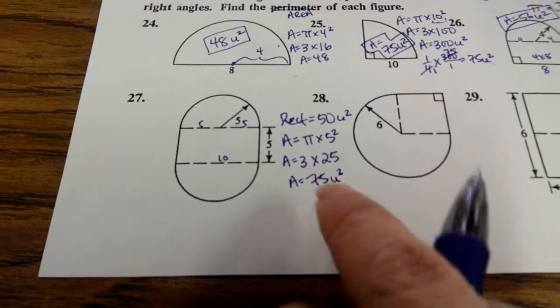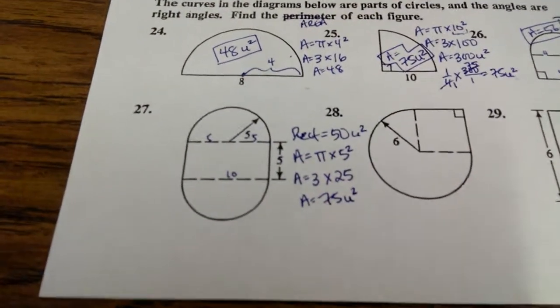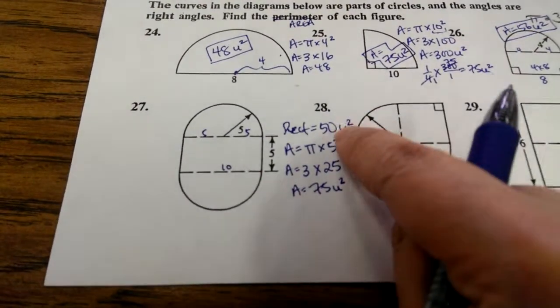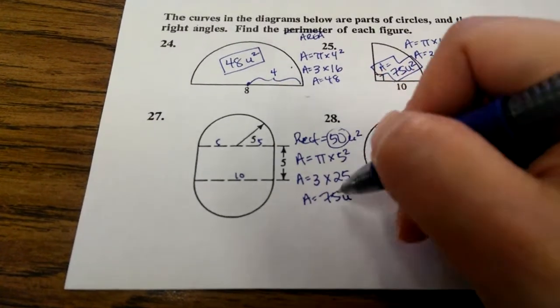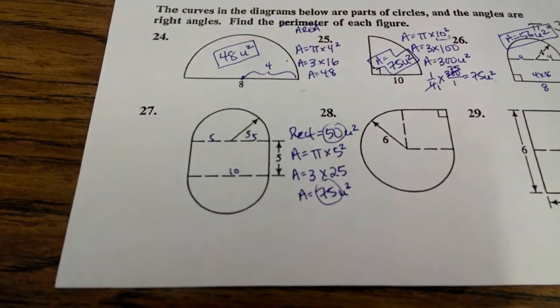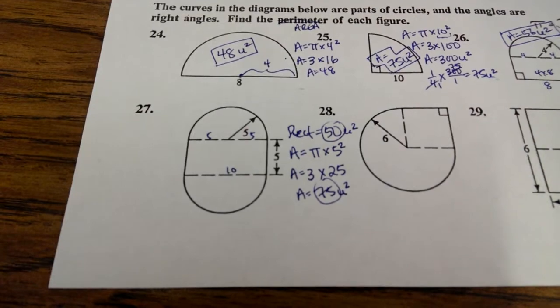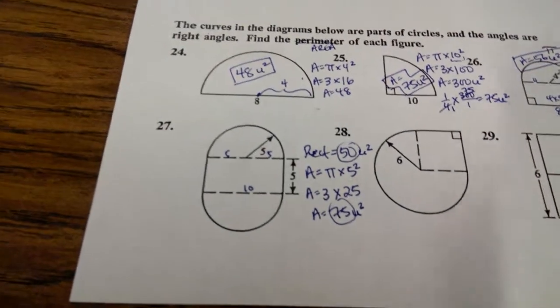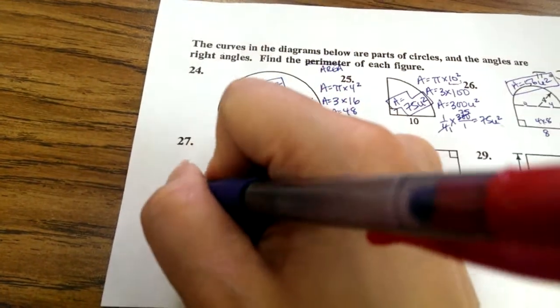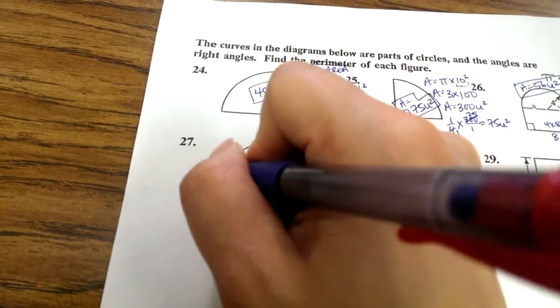We are not going to divide that by 2 because remember these two halves make a full circle. So there's the area of the full circle. There's the area of the rectangle, and we will add them up. The area of the entire shape is 125 square units. So the area of this shape is 125 square units.